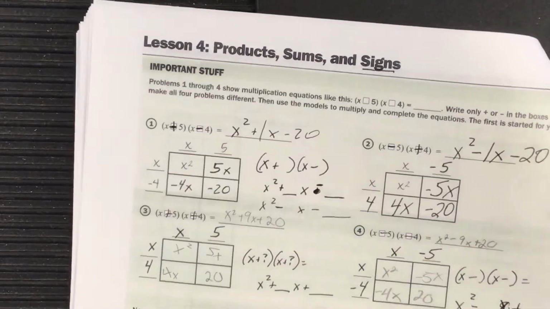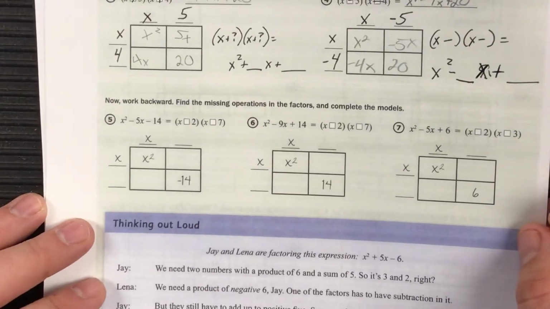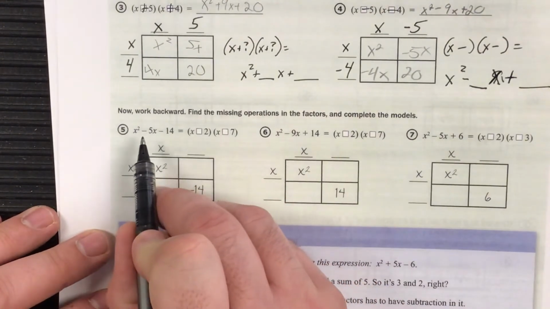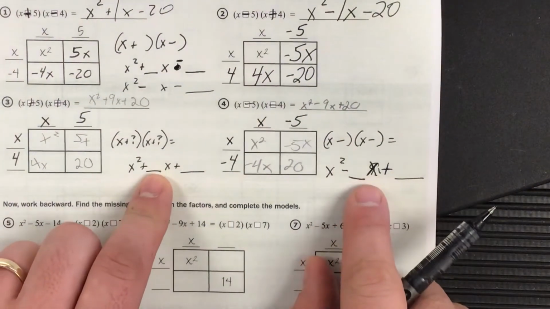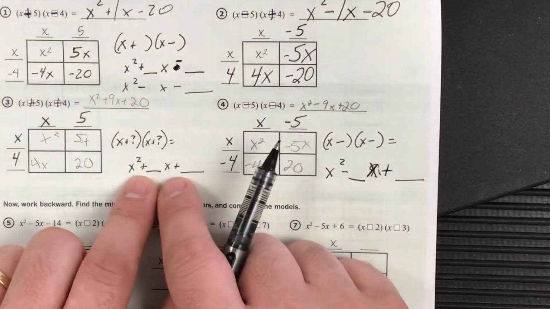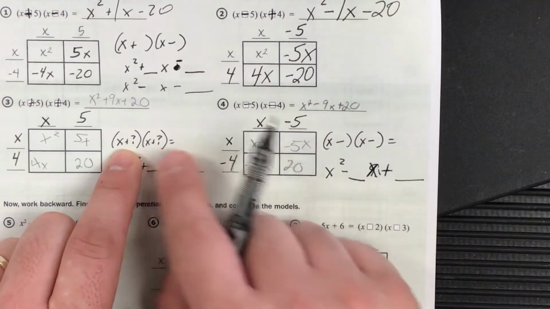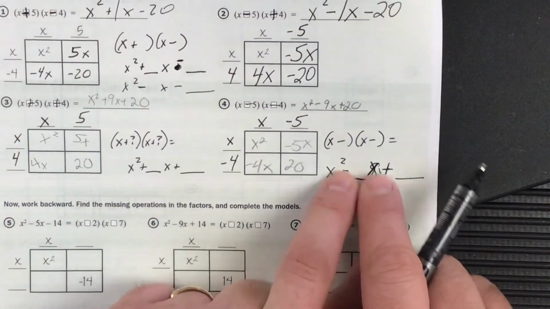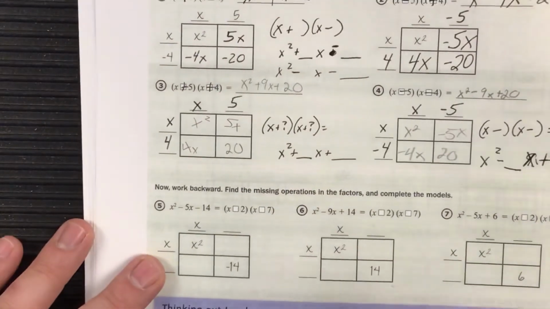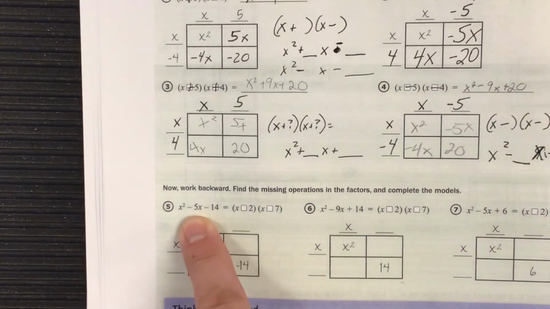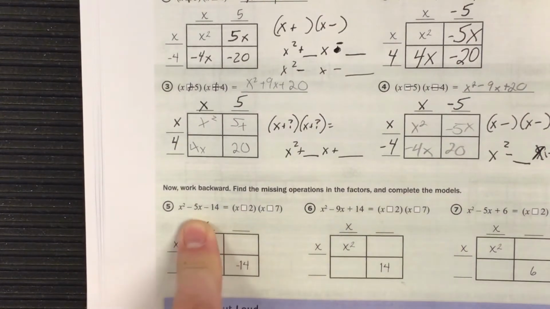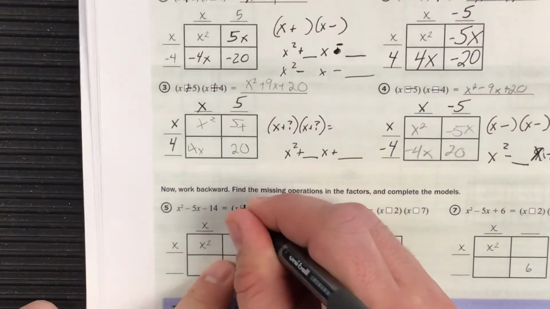So hopefully, Landon, you wrote those down. Question number 5. See how this is minus minus? Let's find out which one of these would be minus minus. It's not this one, so they're not both positive. It's not this one, so they're not both negative, so that means you have one of each. Now I have to figure out which one is plus, which one is minus. My answer here is a negative in the middle, so the bigger one has to be negative. So it's negative 7 and a positive 2.